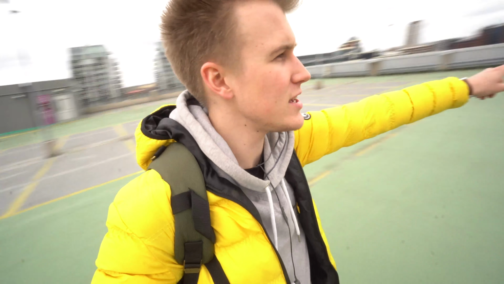You can see literally everything. You've got Old Trafford over there. You've got Media City over there. And you've got the skyline in Manchester over there in the distance. It's pretty cool. Definitely would recommend if you're coming up here to have a look at a uni, get a good idea of how close Manchester is to Salford.